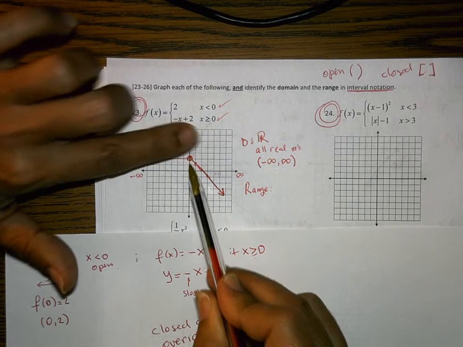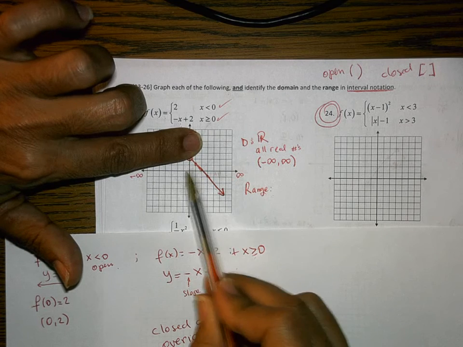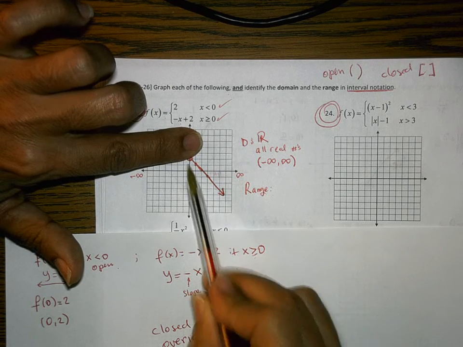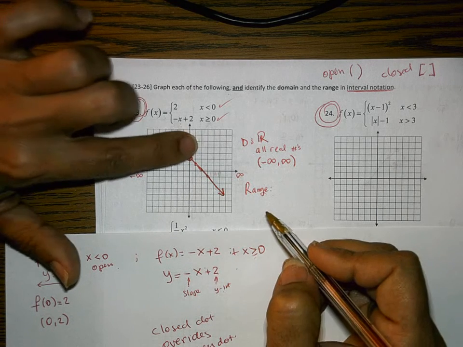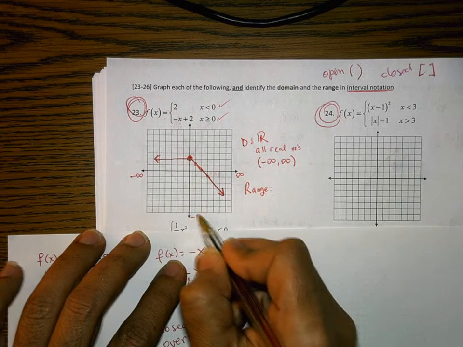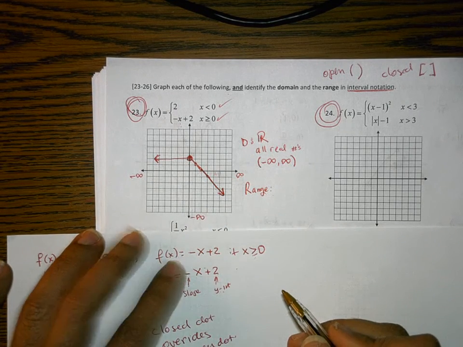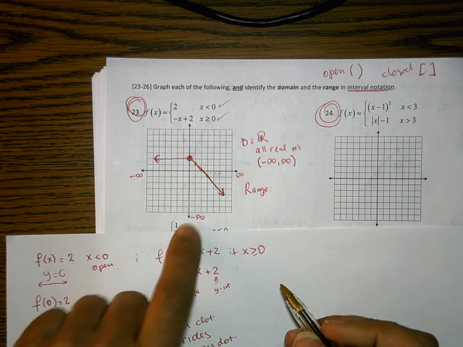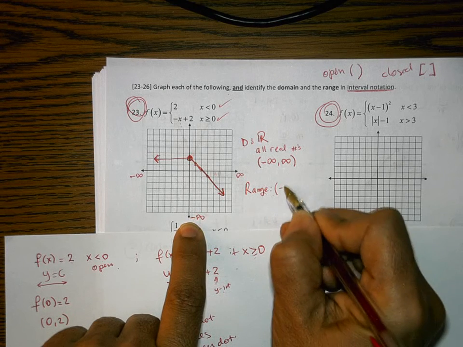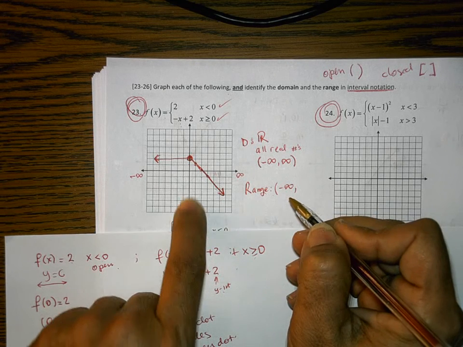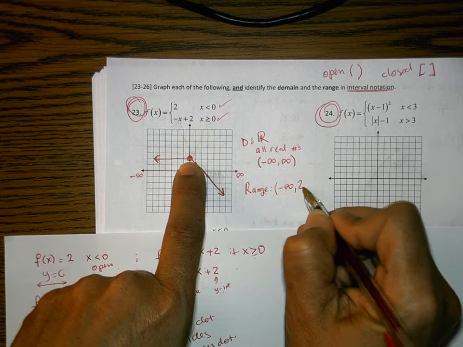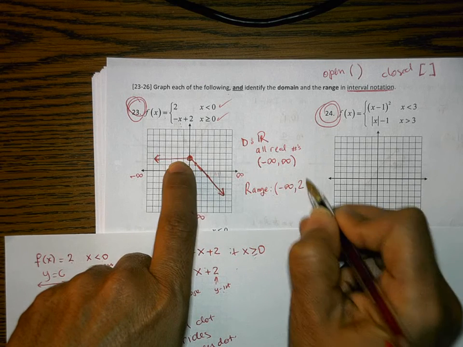It's from here down that we're heading with all the values. So the highest value is a 2, the lowest value is negative infinity. We always put it from lowest to highest. So it's going to be from negative infinity all the way up to a 2. Including the 2, it's closed, so we put a bracket.